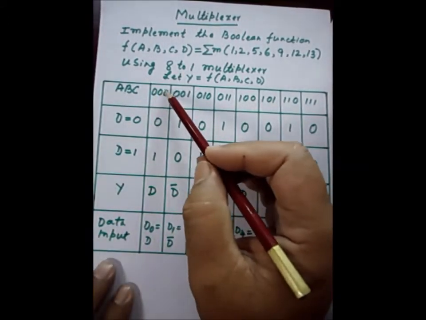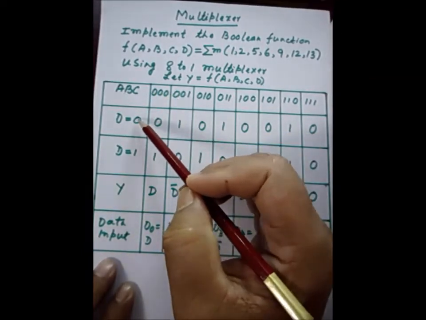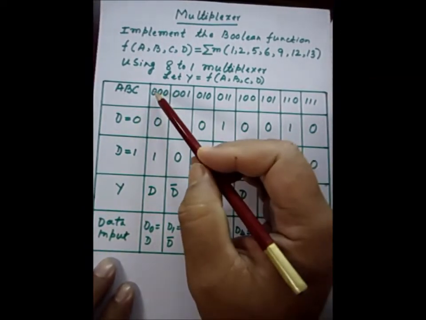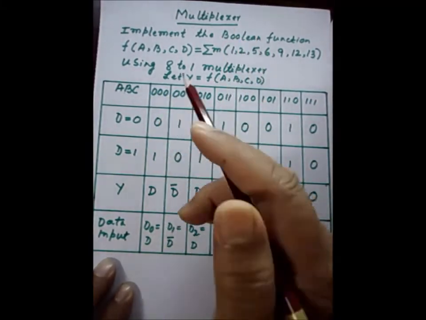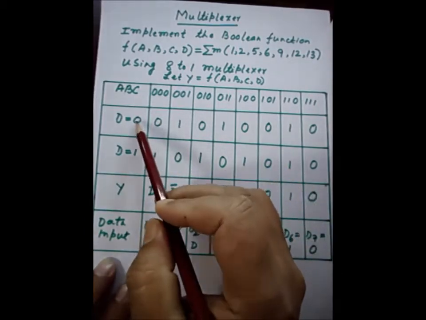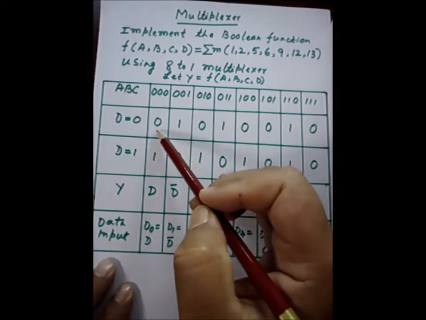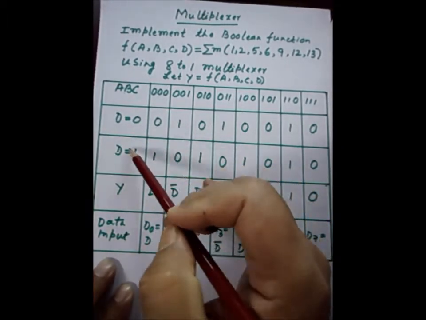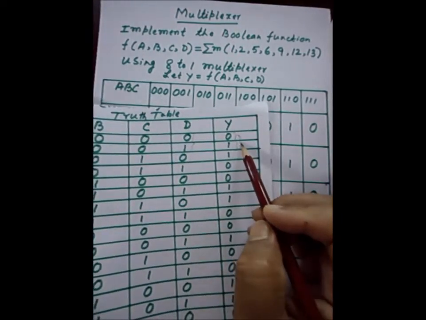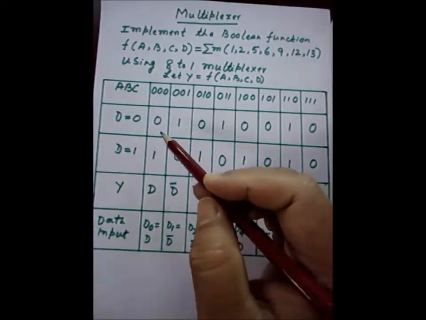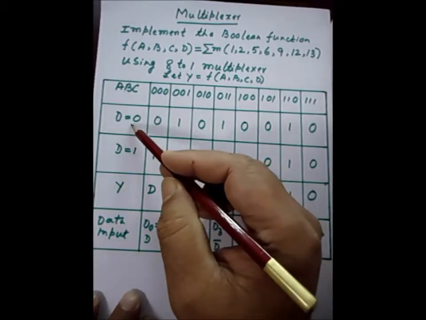Therefore, when A equal to 0, B equal to 0, C equal to 0, D equal to 0, your output is equal to 0. When A equal to 0, B equal to 0, C equal to 0, and D equal to 1, the output is 1. You can see that very easily. D0 and D1 are very similar, the same as D. Therefore, the output is D. Here it is very easily visible that these outputs are the same as D.